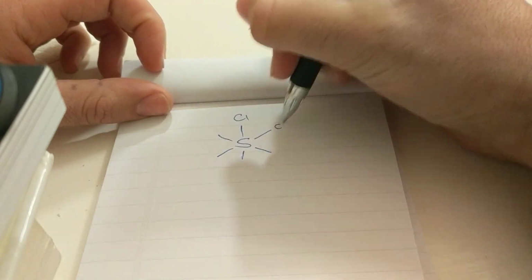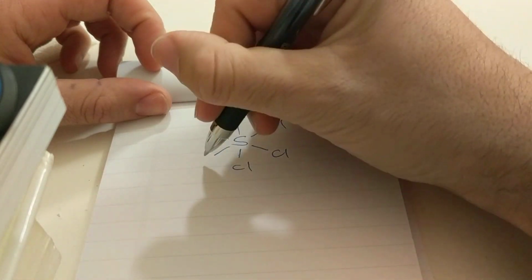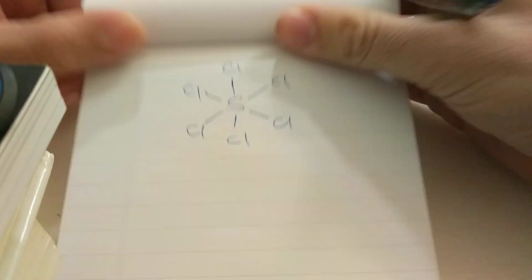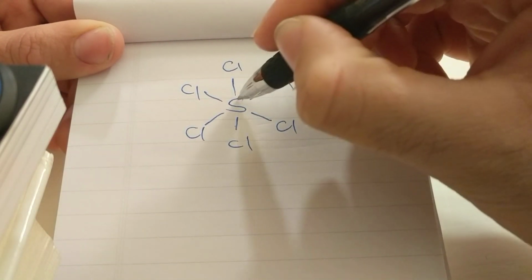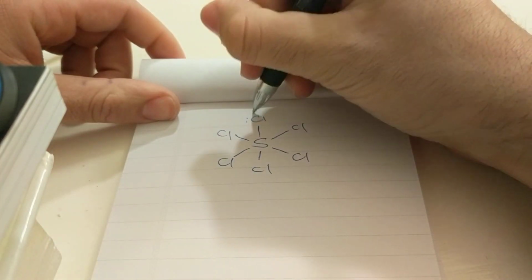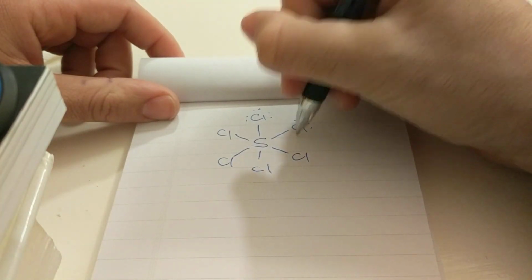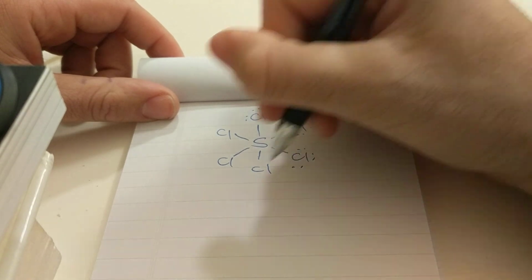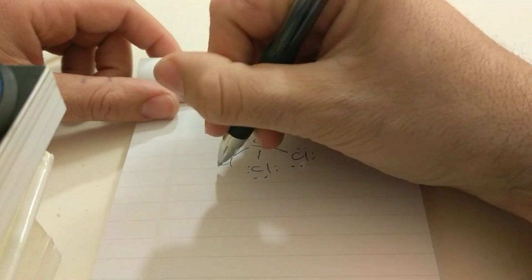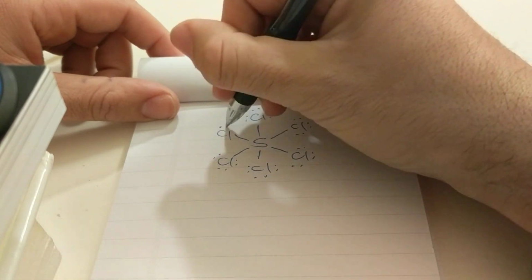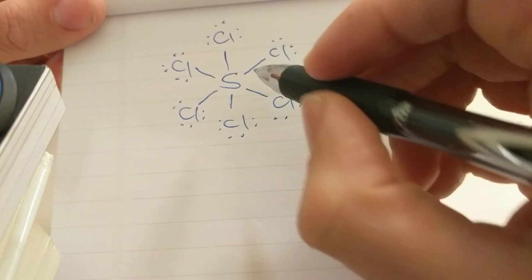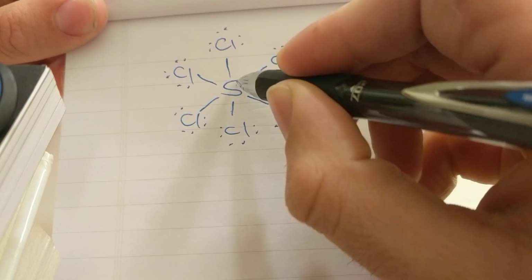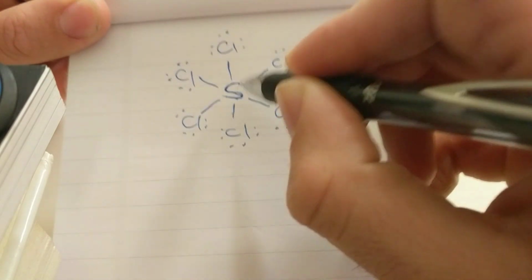You got Cl, you got Cl, you got Cl, you got Cl, you got Cl, you got Cl. You might be like, sir, wait. 2, 4, 6, 8, 10, 12. That's too many electrons. Yeah, I know. Sulfur's a bad boy. It breaks the rules. Bunch of dots here. Chlorine always has a lot of dots, just to complete the structure, because we got to have it right. So that's what it looks like. This one, just still only look at the central atom. That's sulfur. Central atom is sulfur.